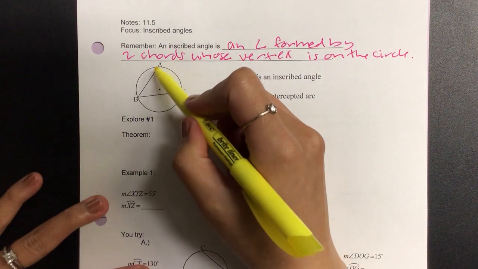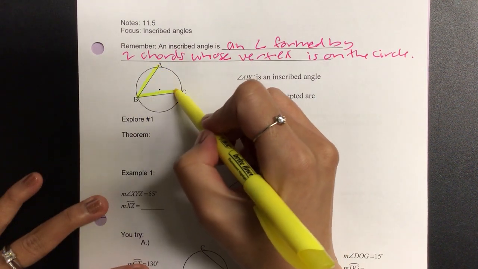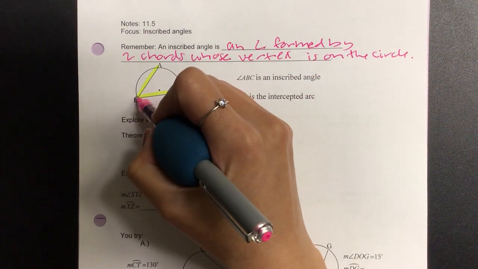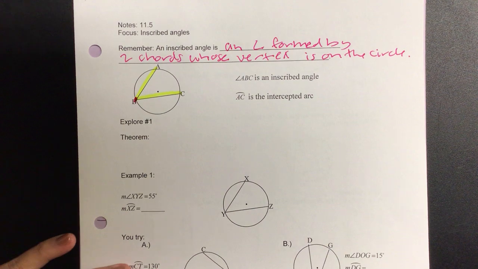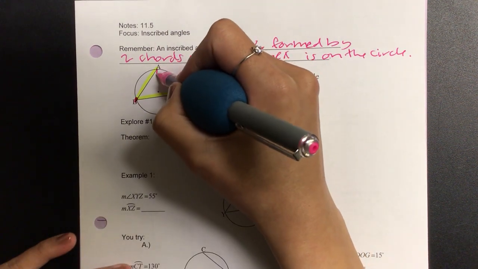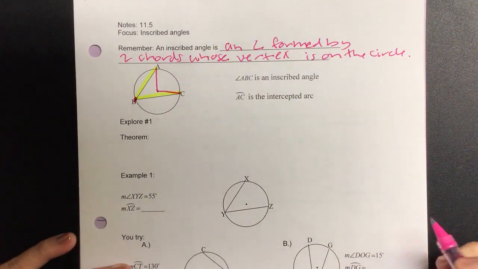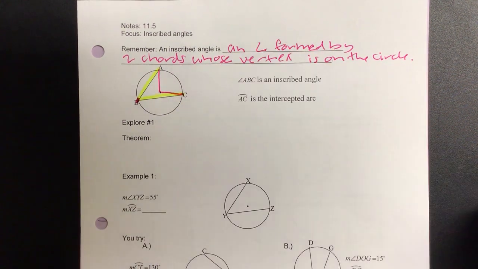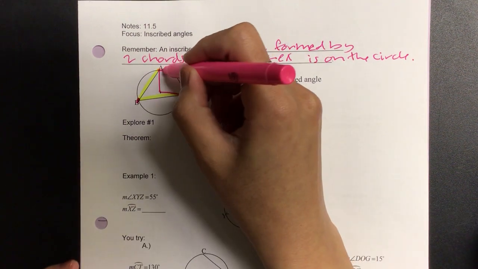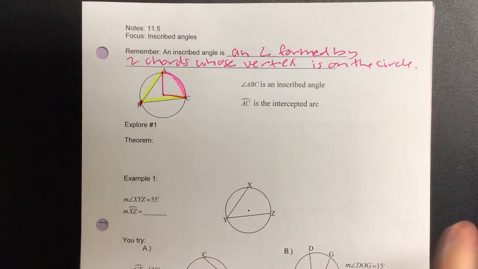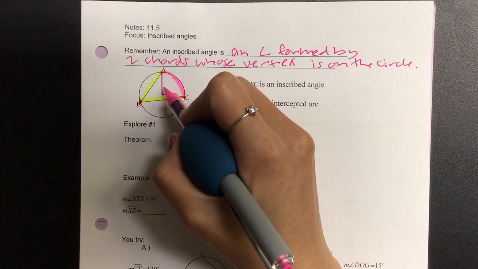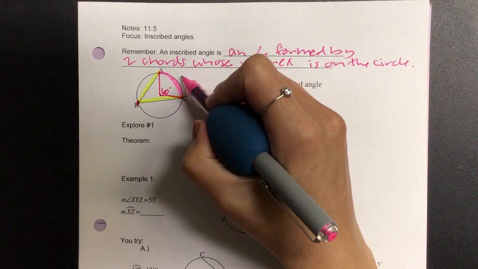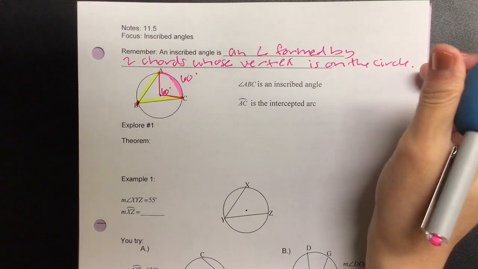So for example, angle ABC, do I have two chords? And is the vertex on the circle? For sure. And then I want you to draw a central angle, A to the center to C. And we know whatever the central angle is, the arc will also be congruent to. Let's pretend, I know it's not drawn to scale, let's say we have 60 degrees. What else is also 60 degrees? The arc is also 60.